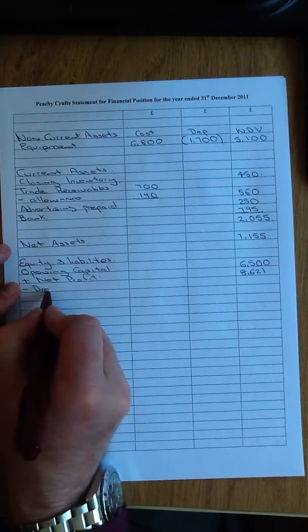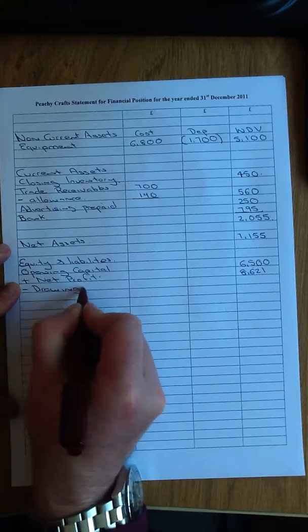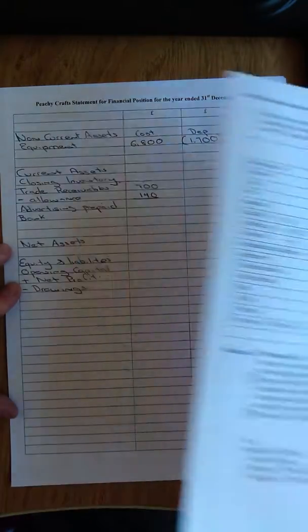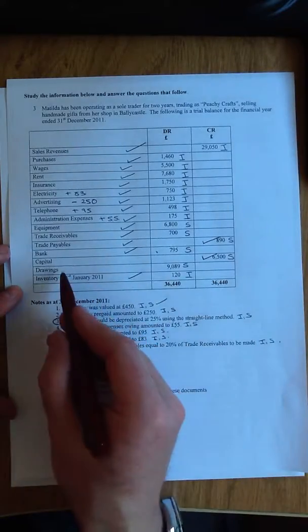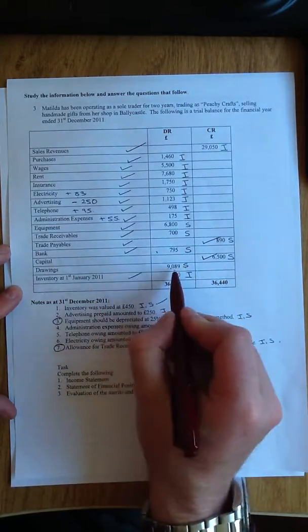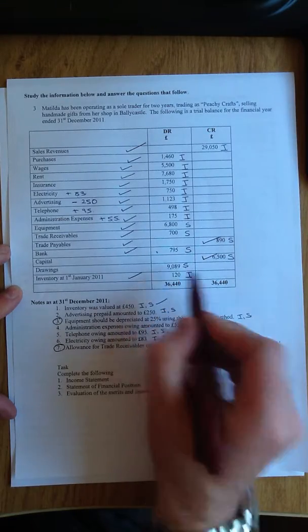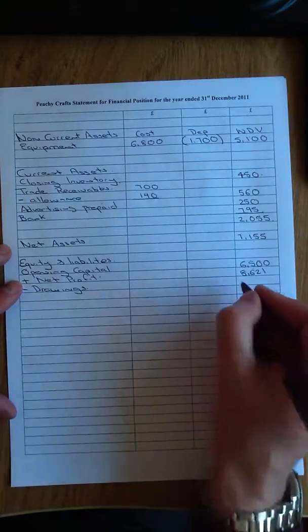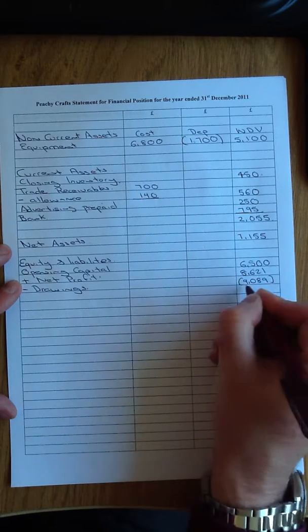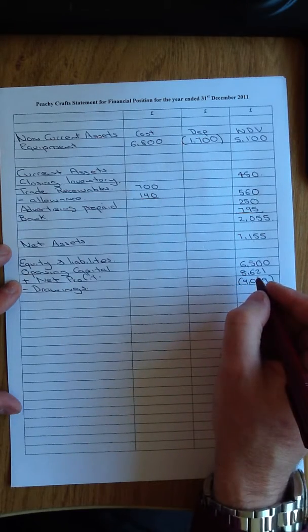Minus drawings, that is money that the owners took out of the business. Where do we get our drawings from? Again, from the trial balance. It is on the debit side. The owners took out of this business £9,089. So you put it in, £9,089, and make sure that you know that you take it away.